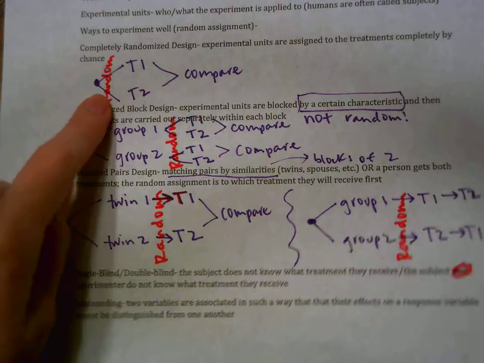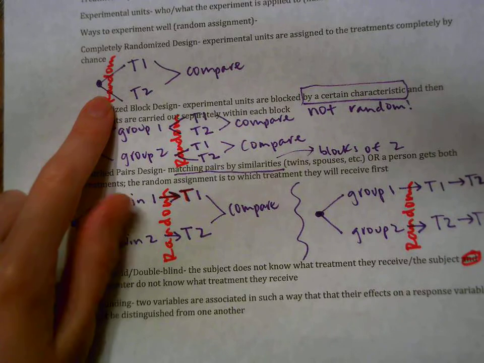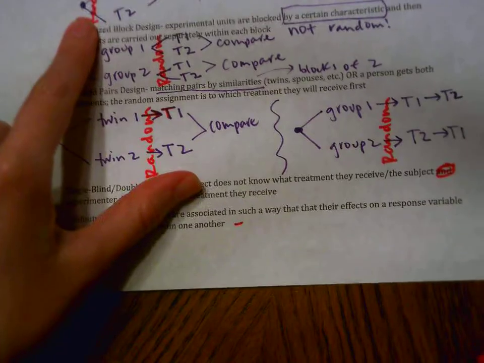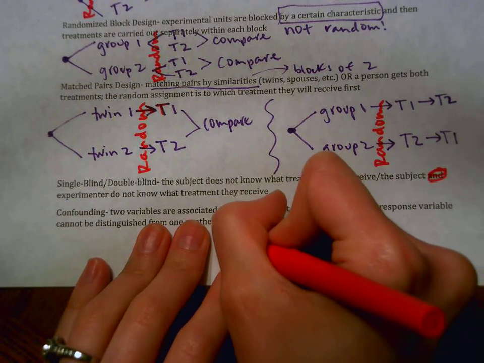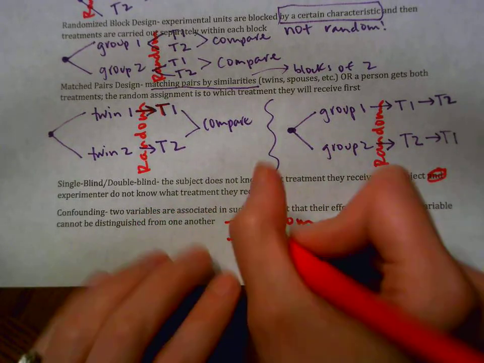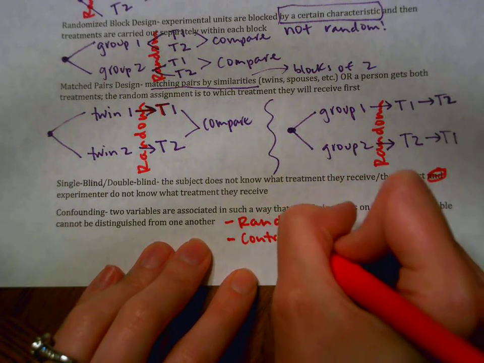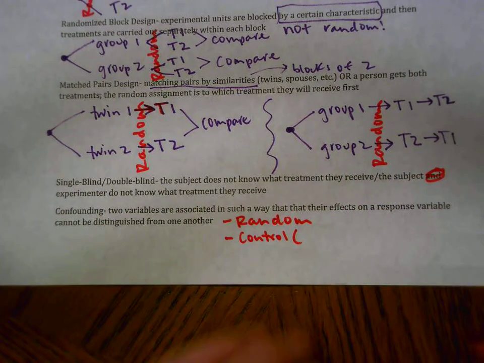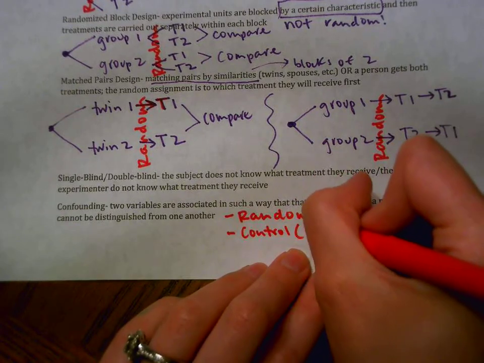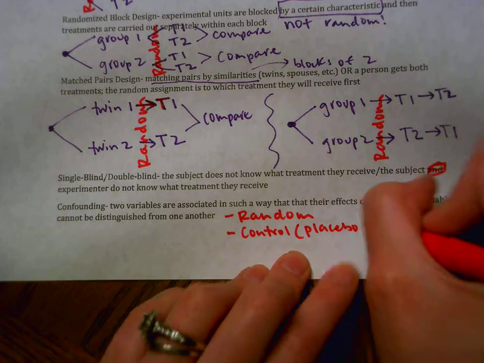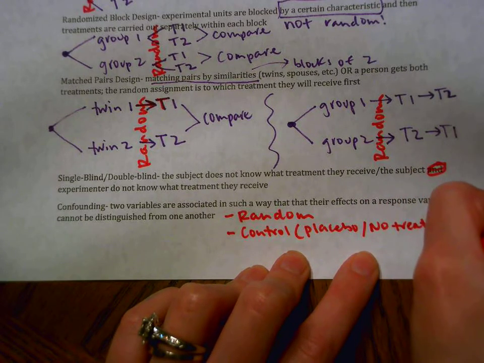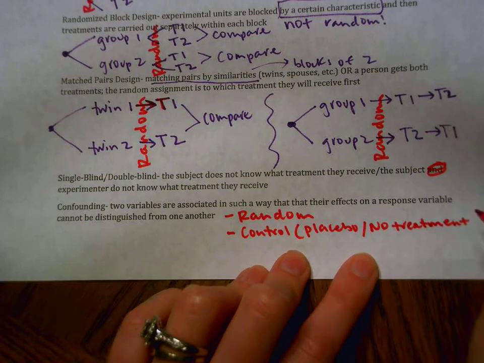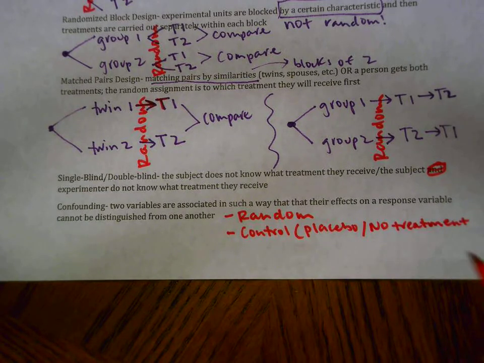You need to have random assignment. So I'm going to write these down here. I don't know if I'll have room, but you need to have a control. Now control is kind of 2 different things. It could either be a placebo, like a control group with a placebo, or that could also be no treatment. But you would want to do a placebo before no treatment, so there's no placebo effect going on.